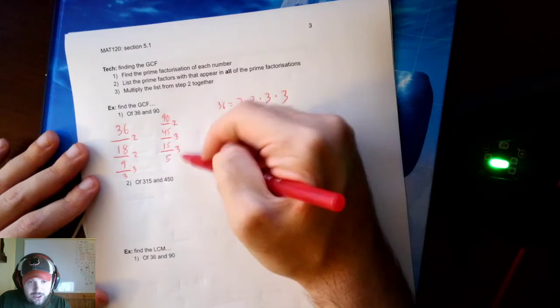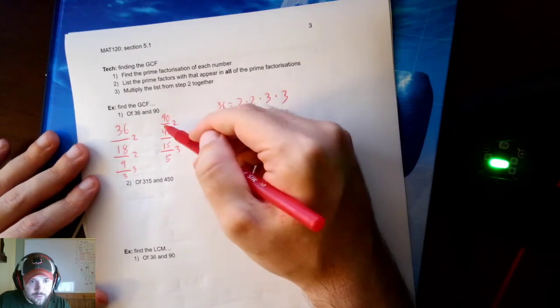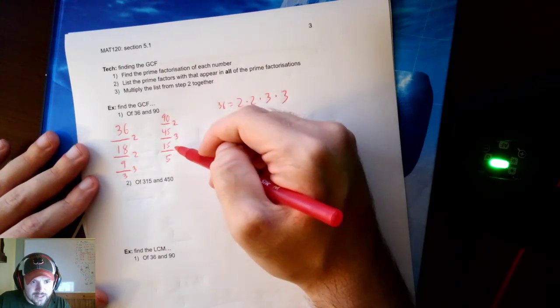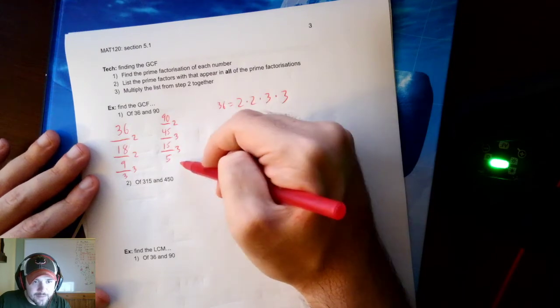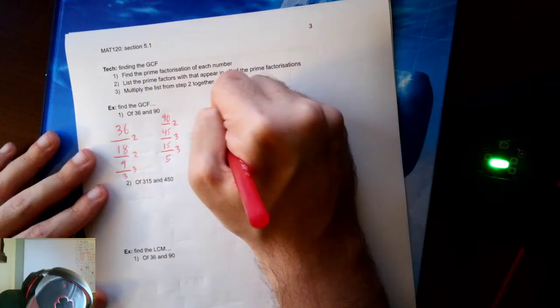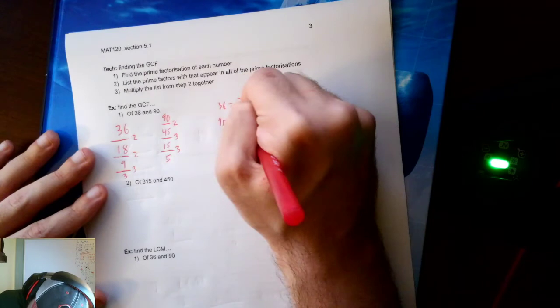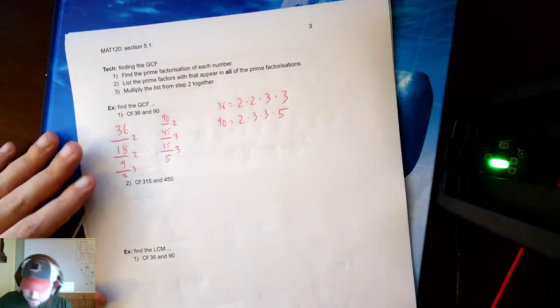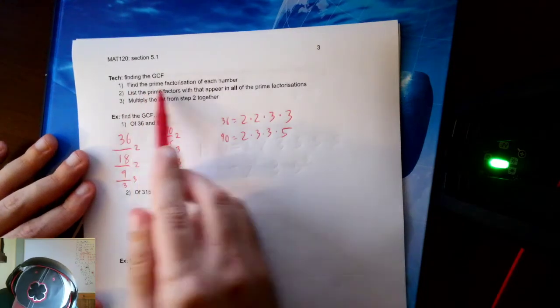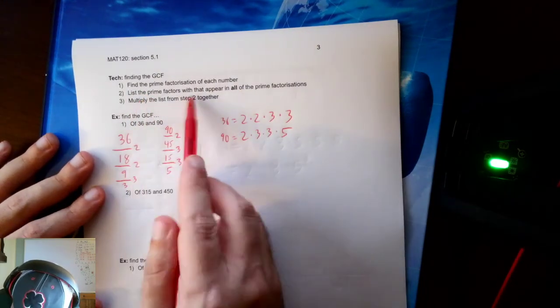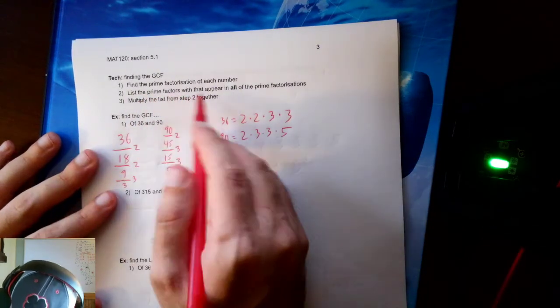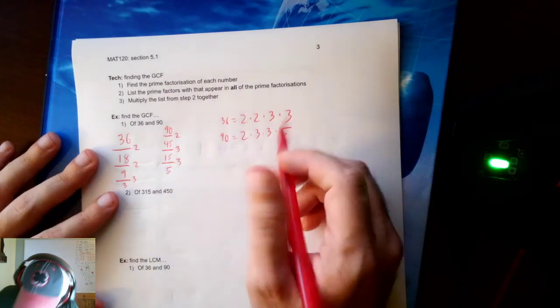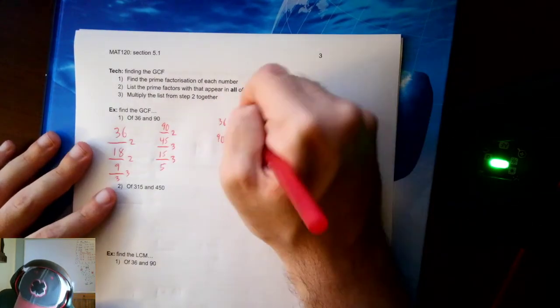As I divide each line, 90 divided by 2 is 45. 45 by 3 is 15. 15 by 3 is 5. And so 90 is equal to 2 times 3 times 3 times 5. So I found the prime factorization. I listed the prime factors that appear in all of the prime factorizations. Which ones do they have in common?